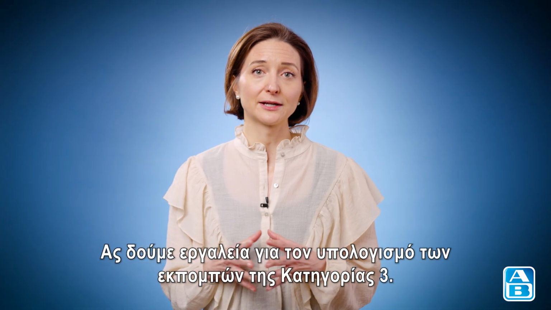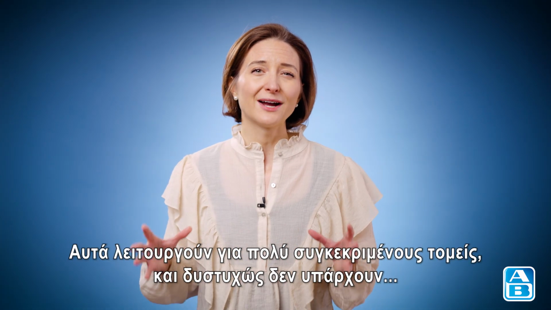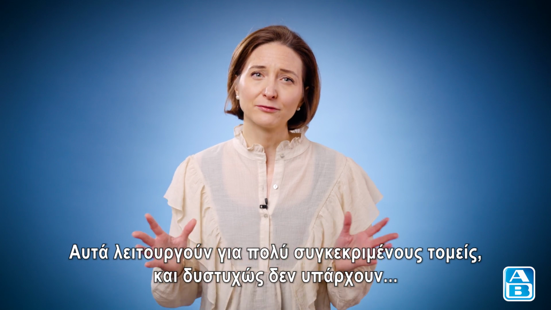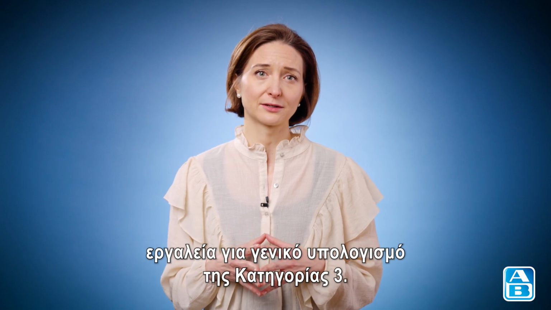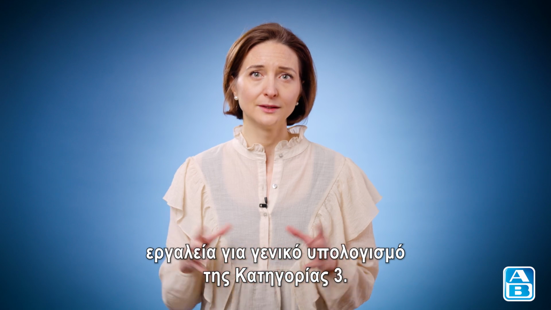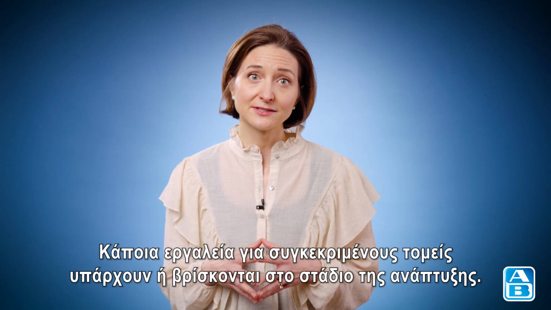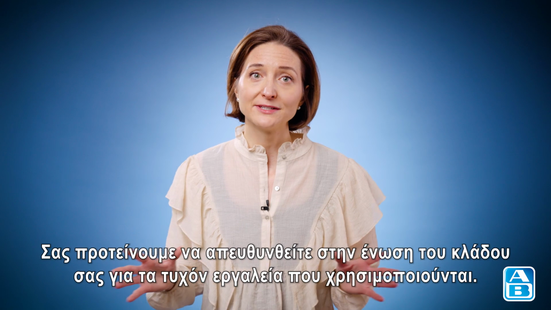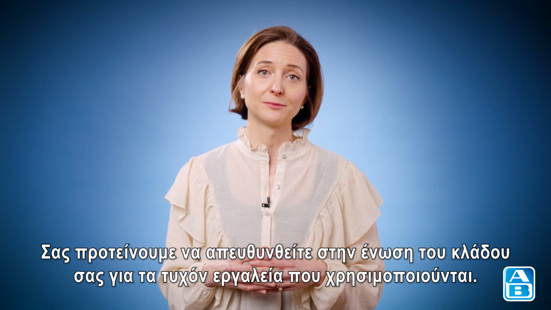If we look at tools to calculate Scope 3 emissions, these are highly sector-specific, and there are unfortunately no generic Scope 3 calculation tools available. Some sector-specific tools exist or are in development. We advise you to check with your industry association for applicable tooling.